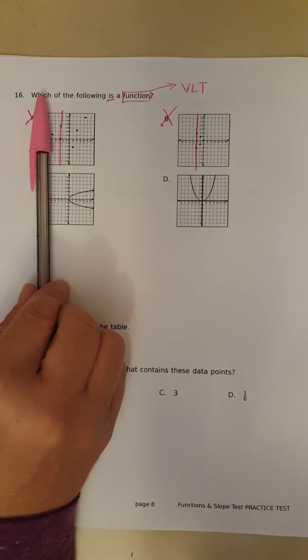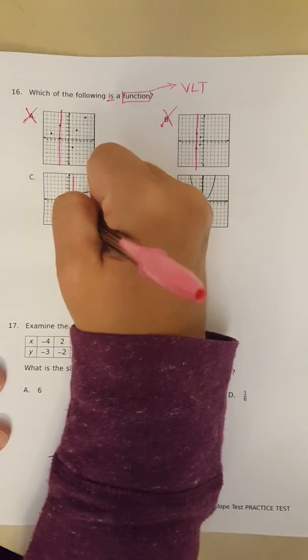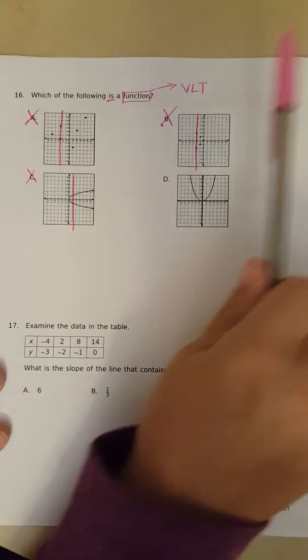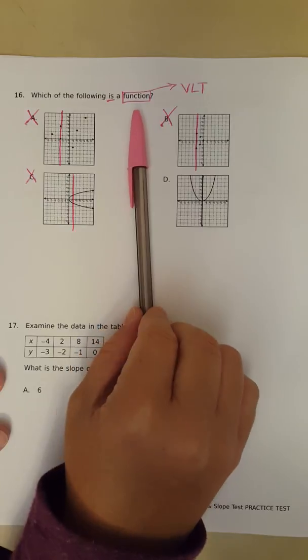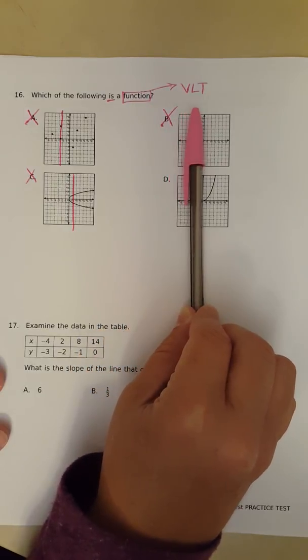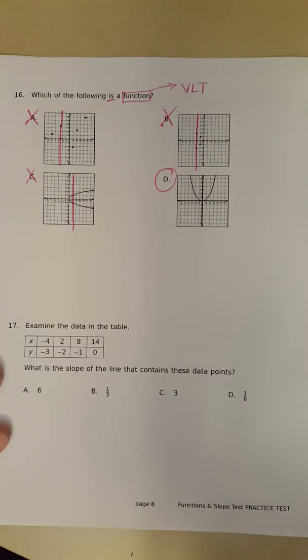Answer choice C. I'm moving it directly across the graph, and as soon as I get on that figure, even just right here, there's 2 points right above each other. That is not a function. Answer choice D. I'm going to move it across, and look, it is only touching 1 point on my pen at a time. That passes the vertical line test. That is a function.